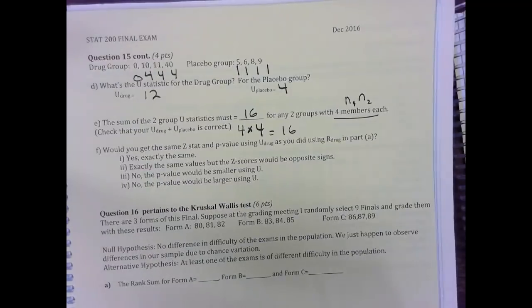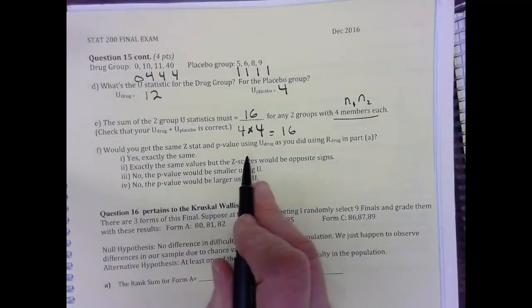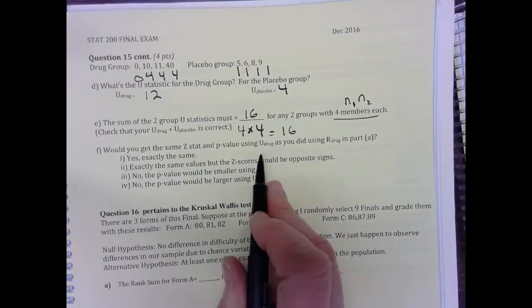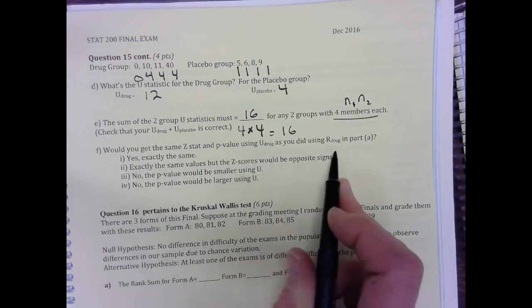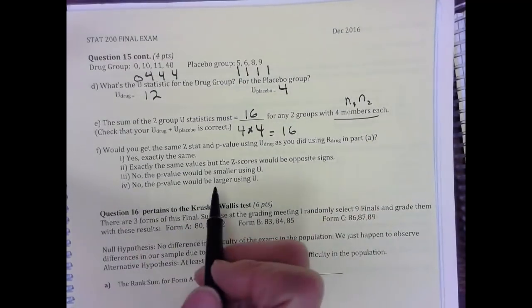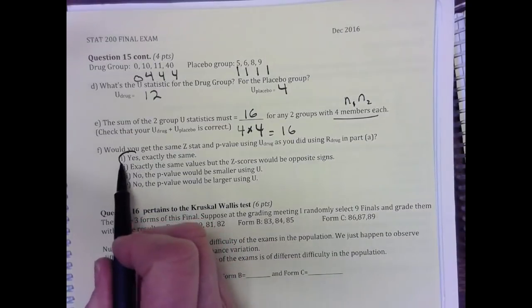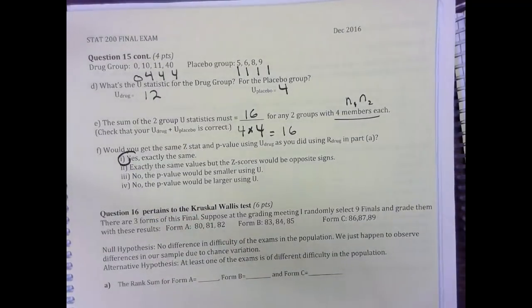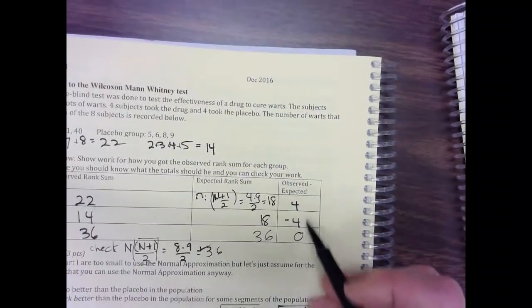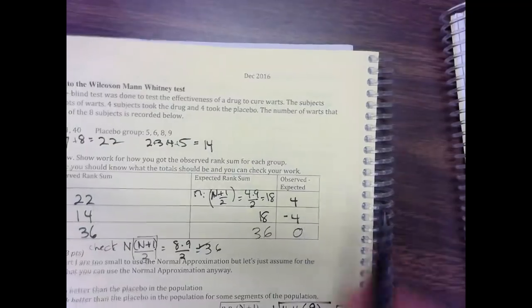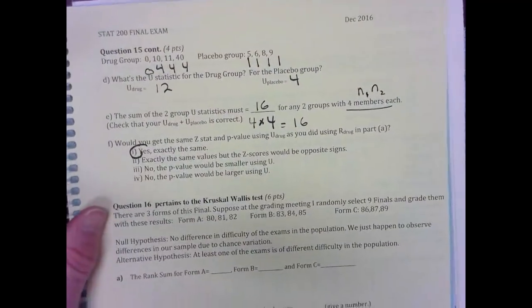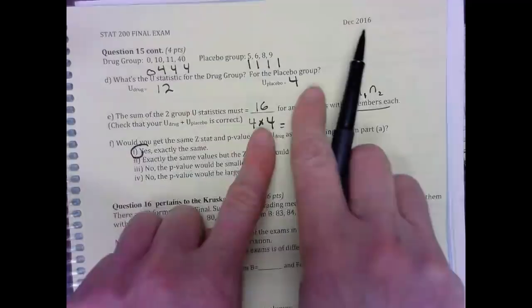All right, now, would you get the same Z stat and P stats using the U statistic as you do here? Yes, you would. Exactly the same, right? Okay. Now, you see you have these observed minus expected of 4 and negative 4. And here you're going to have an observed minus expected of negative 4.